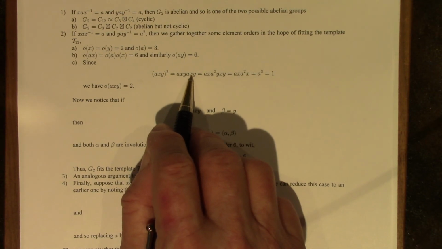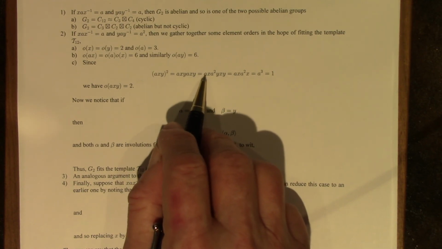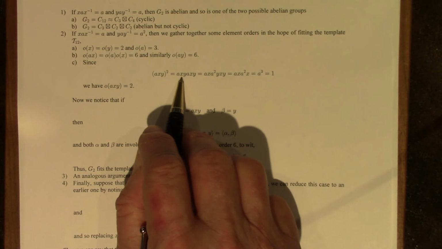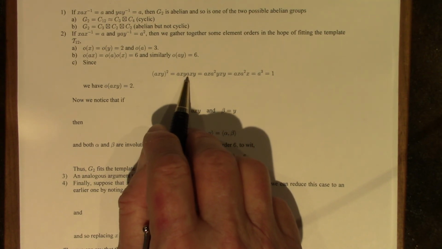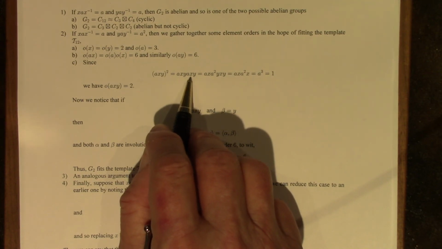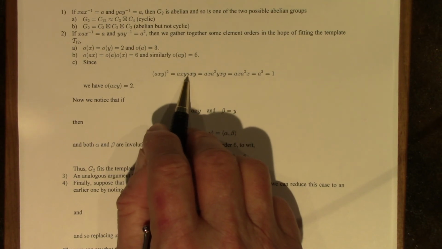So we can get it from here by interchanging X and Y. So we'll have AX, and then we will have YAYX. And YAYX is A squared X.